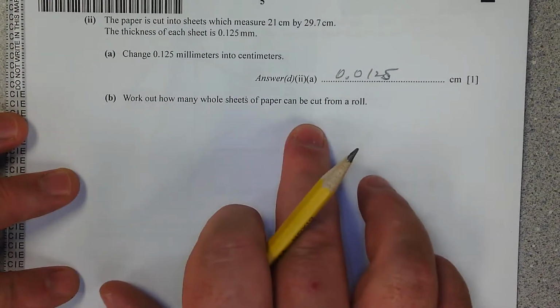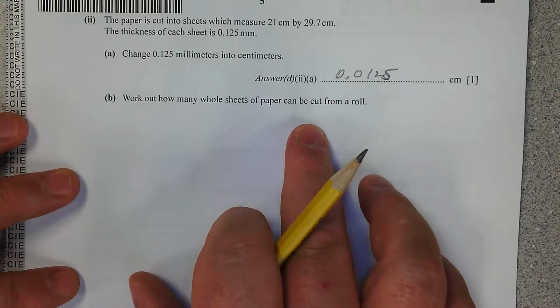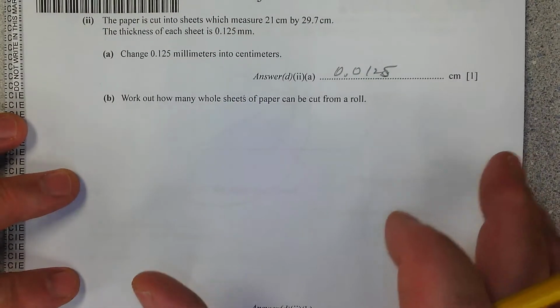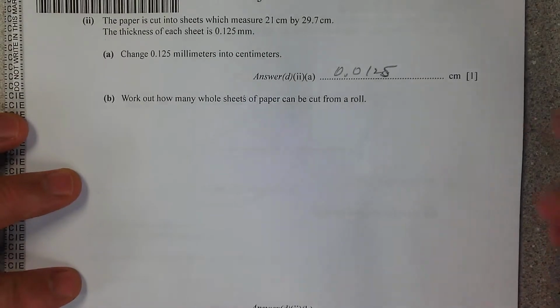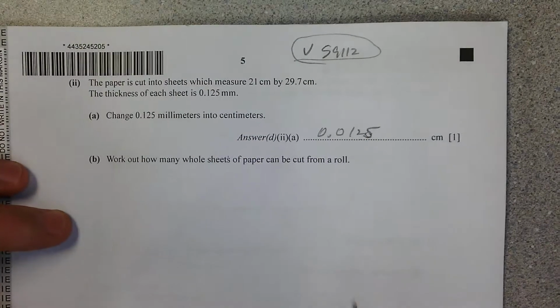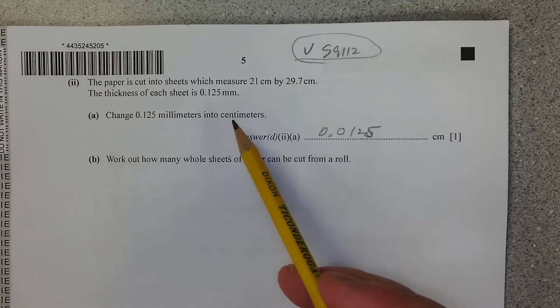Look, it says work out how many sheets of paper can be in a roll, right? So the clue is this: we know the volume of all of the paper. That's the volume of all of the paper. We know the dimensions for one sheet of paper.